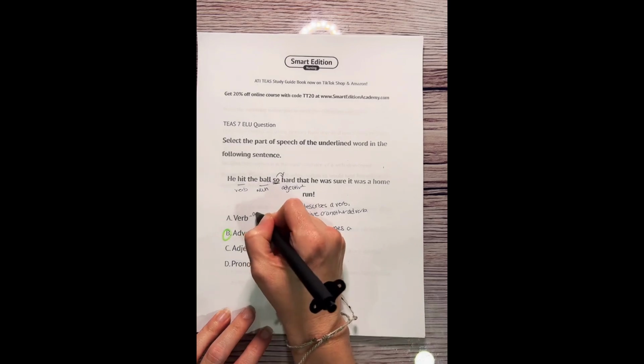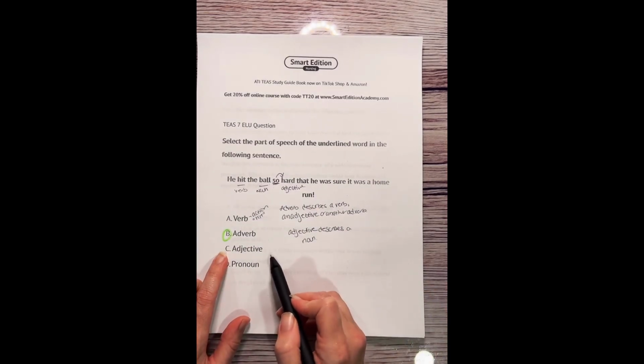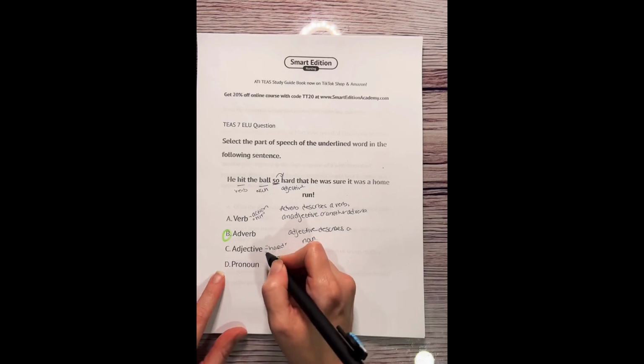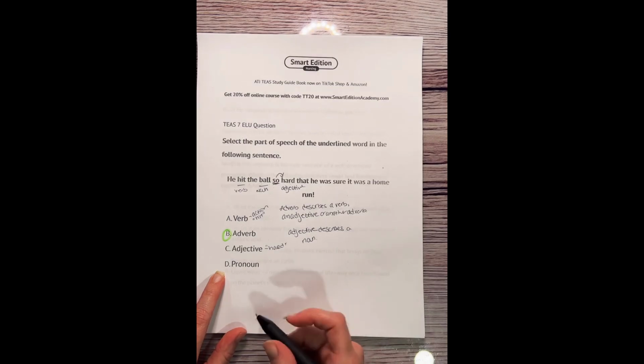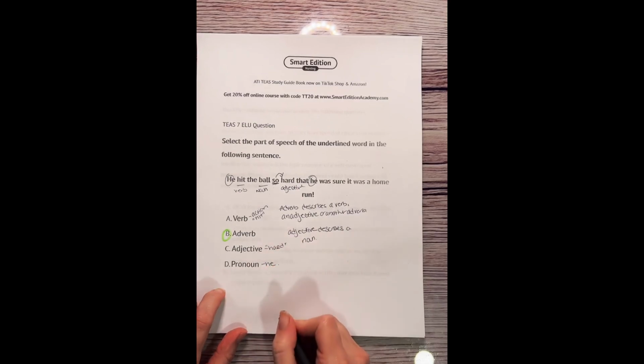So verb, again, verb is an action. And in this case, it's the word hit. Then we've got an adjective. Remember, an adjective describes a noun. The adjective in this case is hard. And then we've got a pronoun. A pronoun basically replaces a noun or a proper noun. So we've got the word he here. We're not saying that his name is Billy or anything like that. He is the pronoun. It is basically replacing the noun. Okay? So that is why answer choice B is correct. So is acting as the adverb.